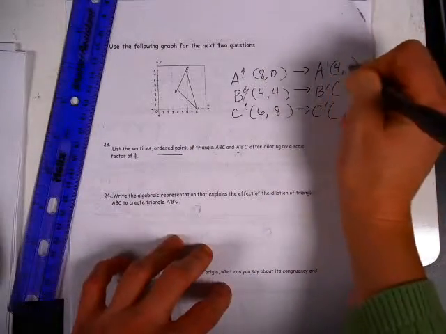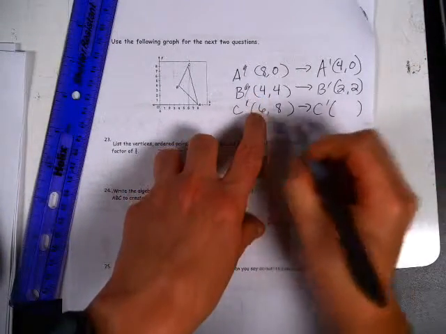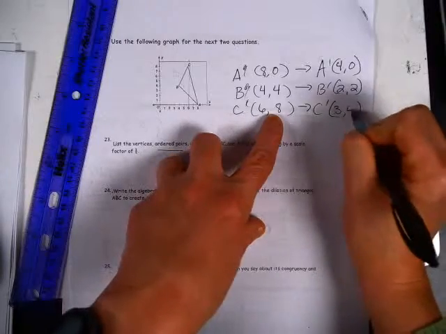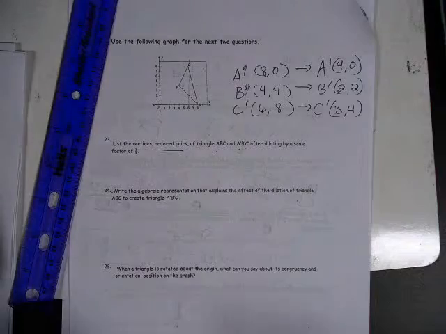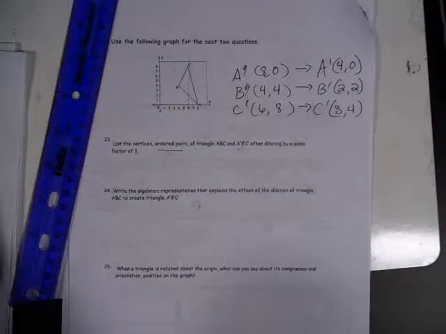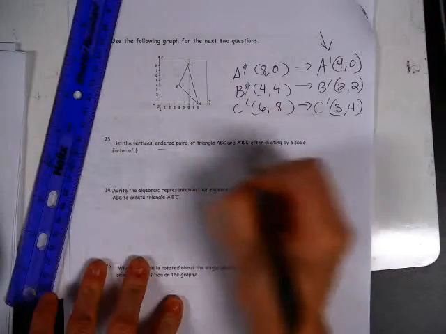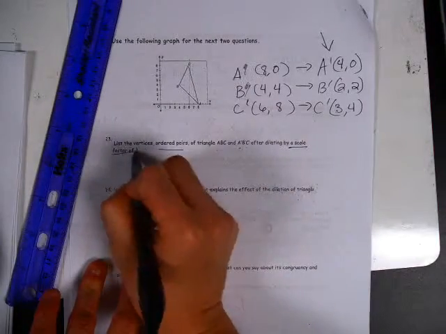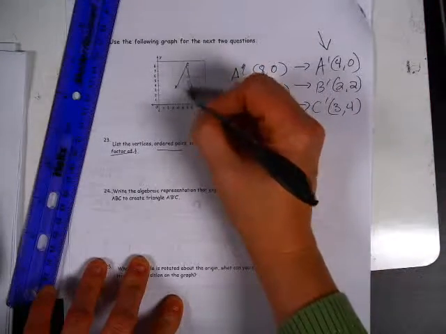And then 0, and then 2 and 2, because I can half a number without a calculator. So there are my new coordinates. So those are listing all the vertices if I use a scale factor of 1/2. Essentially my numbers are half. The shape is going to be smaller.